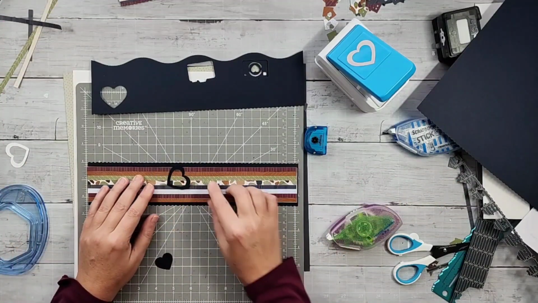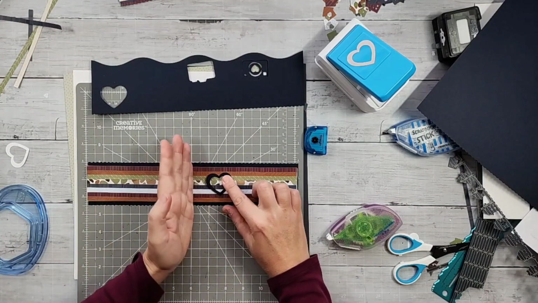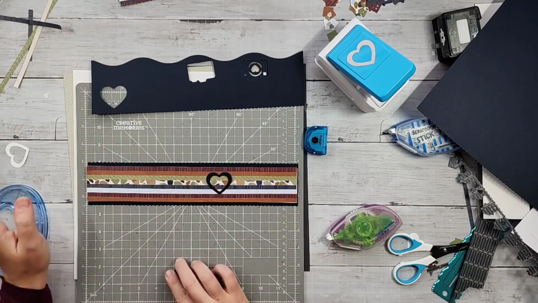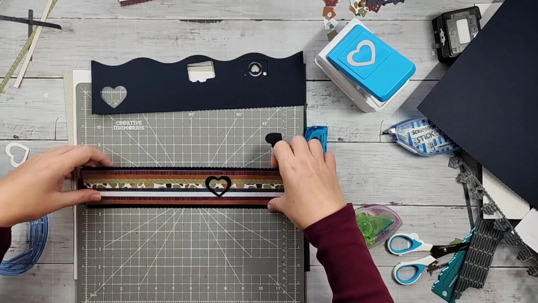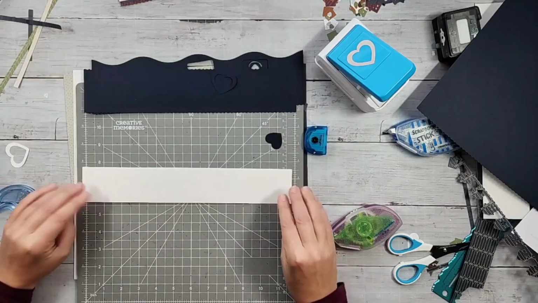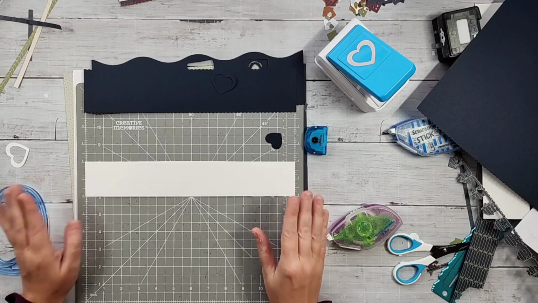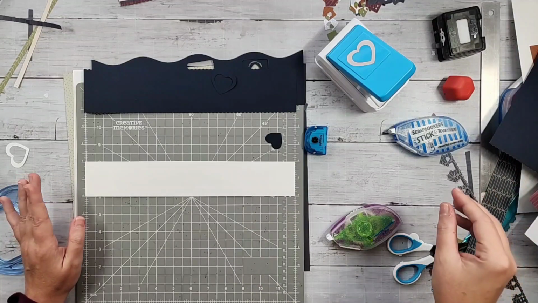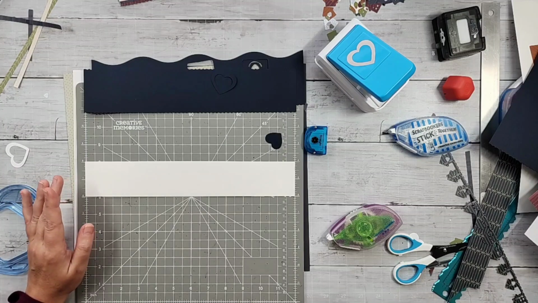So I actually need 3. Imagine this cut in half, and I need 3 on each side. I have already worked out the math, and I need to punch 6 different times, and I'm going to punch at all of the odd numbers.